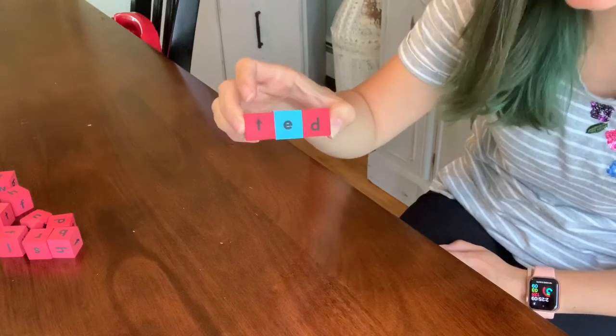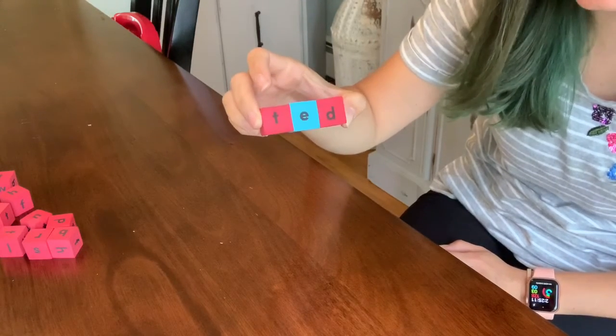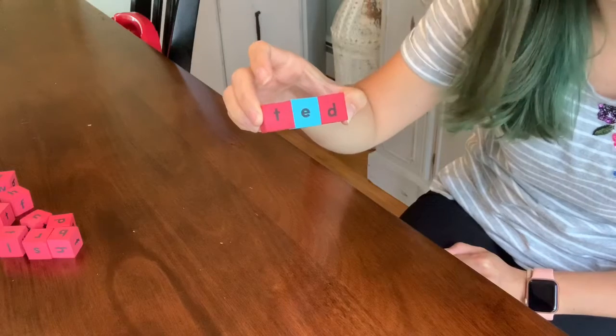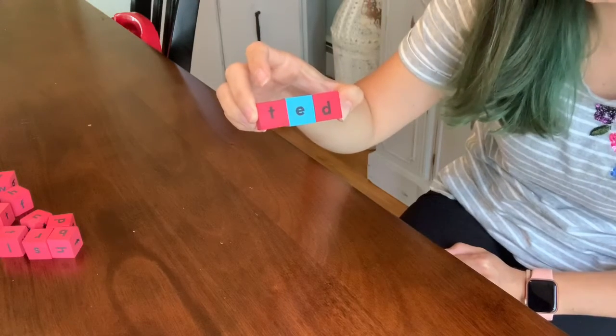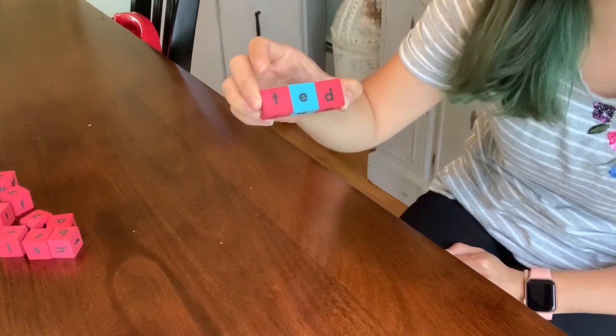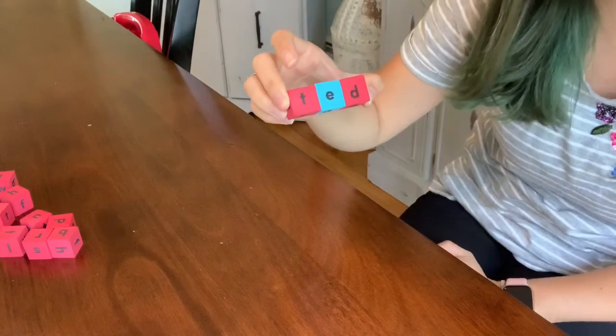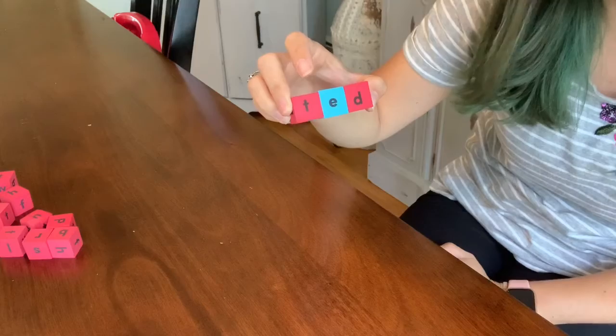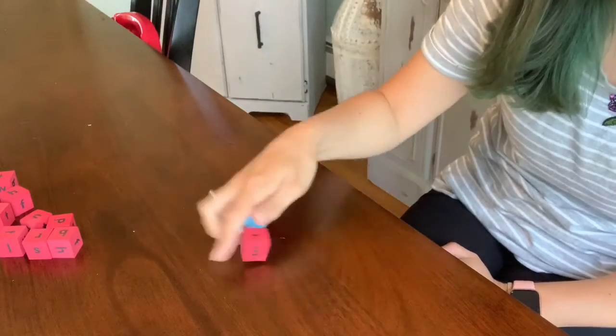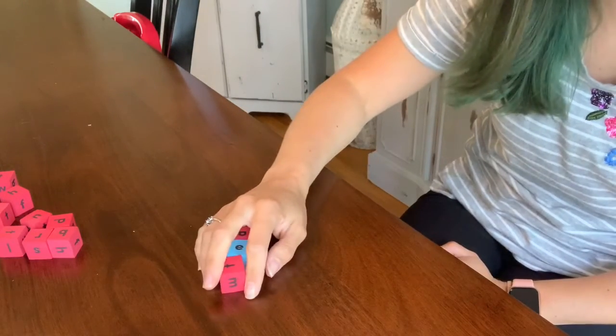That could be somebody's name. Is that a real word or a nonsense word? We can say that's a real word since it could be somebody's name. If you capitalize this T, it would be somebody's name, Ted. Good job. Let's roll again.